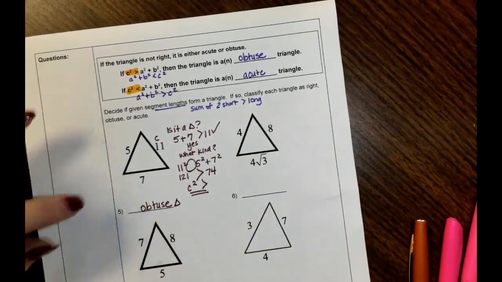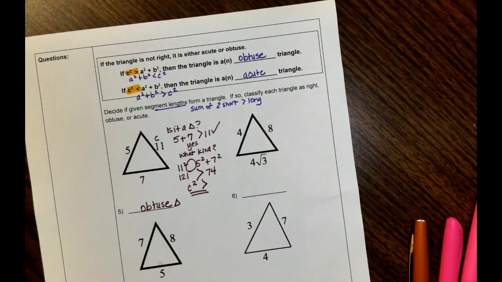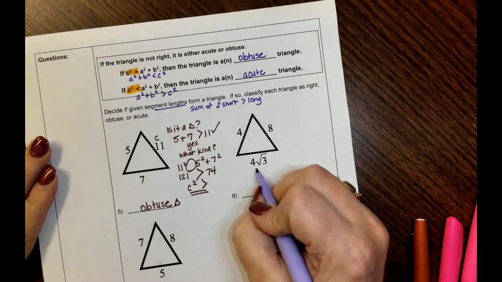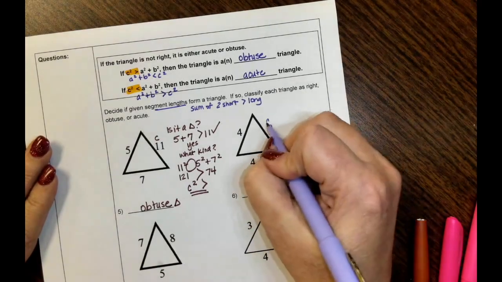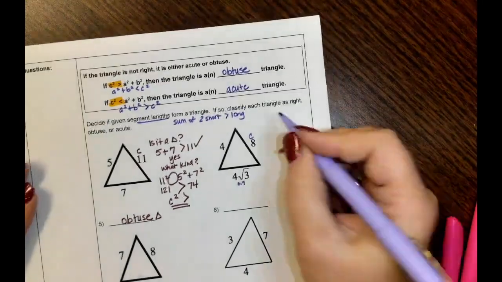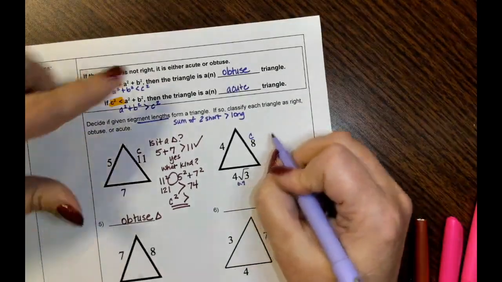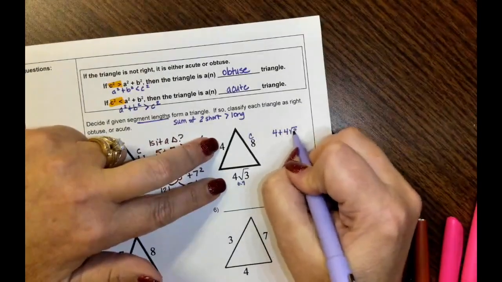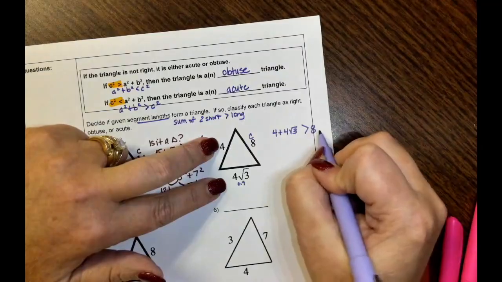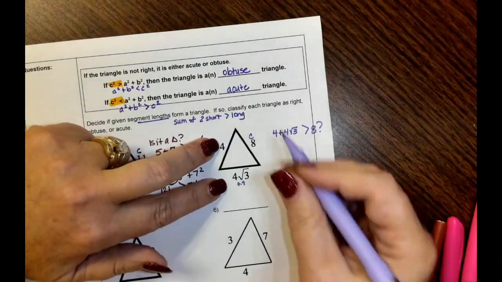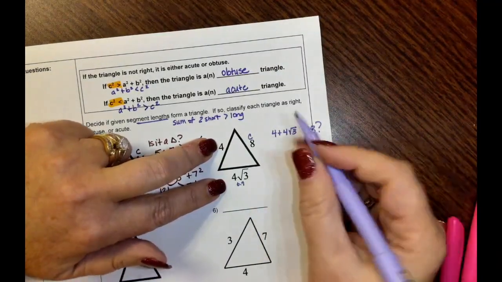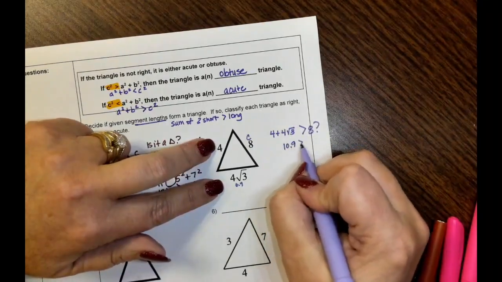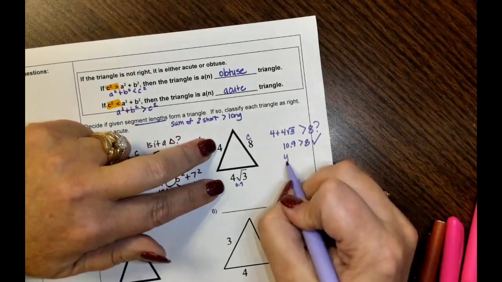That's what we care about: what's the relationship to c squared when we're testing what kind of triangle it is. Again, we've got this 4 root 3. This was 6.9, so I know that 8 has to be my longest side. I want to know, is it a triangle? Let's test it first. The sum of the two shorts, 4 plus 4 root 3, has to be greater than 8. That's my first question. 4 plus 6.9 is 10.9, so that is greater than 8. So yes, it's a triangle.